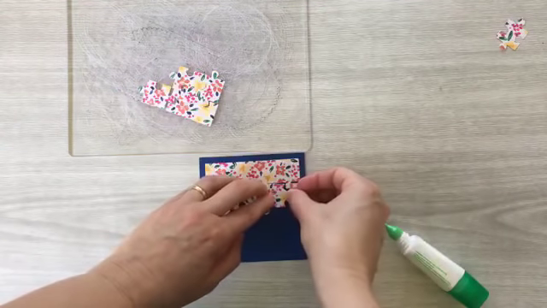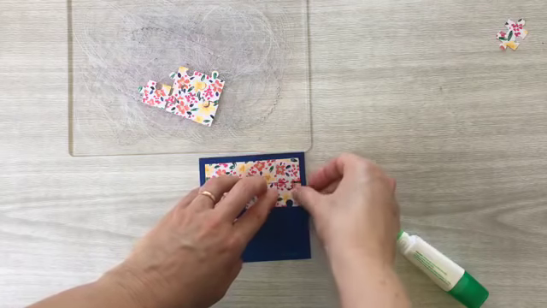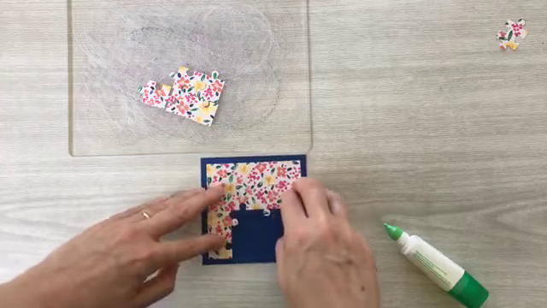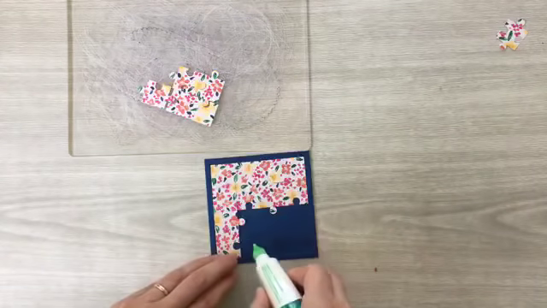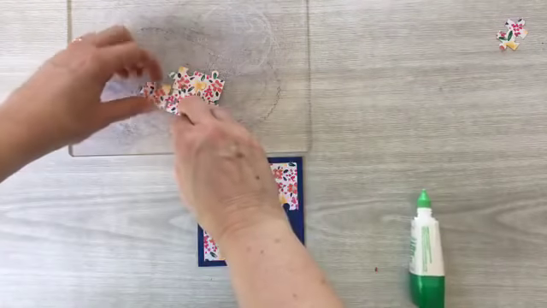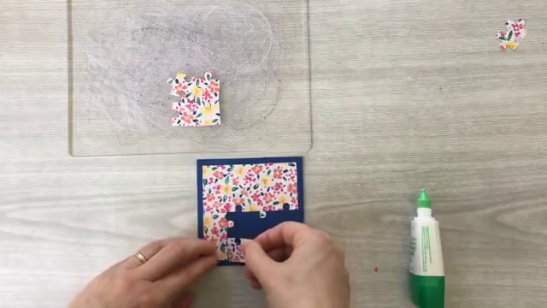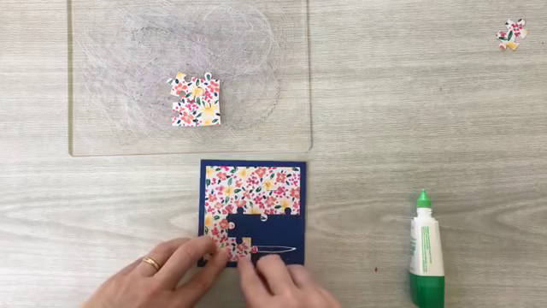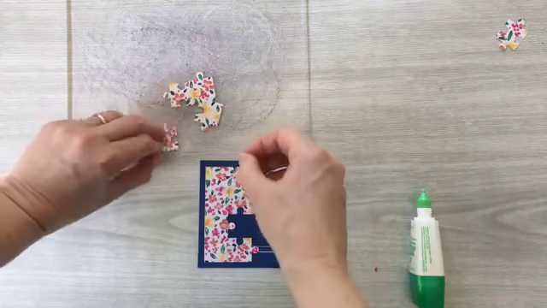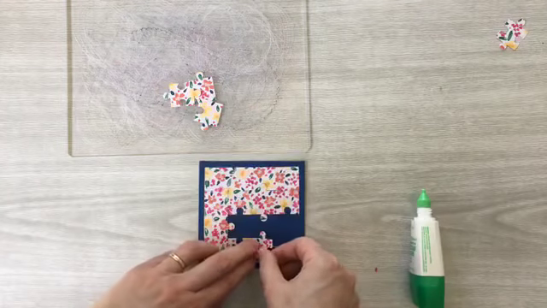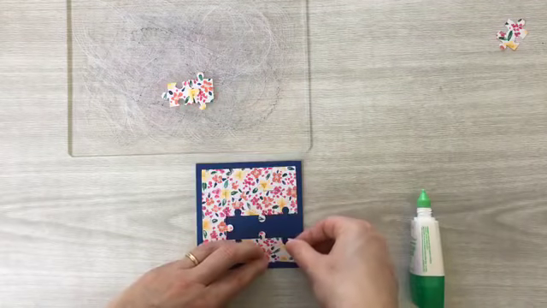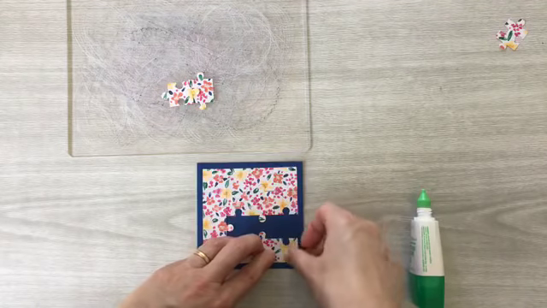I'm coming along to the edge. All right, so now I'm going to do my bottom row here. Put it in the middle and just kind of fit them into place. It's such a pretty puzzle. It makes me happy.